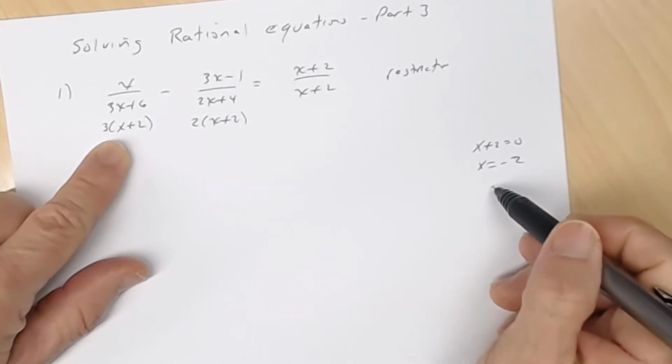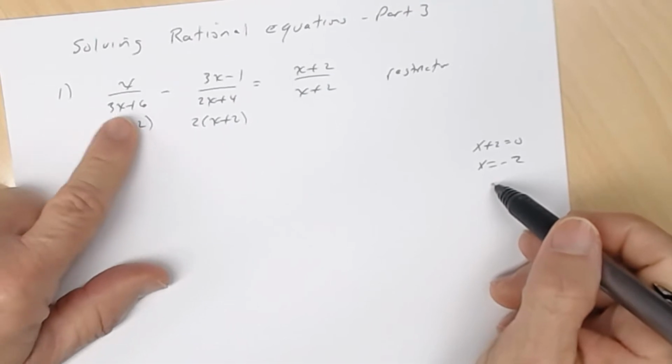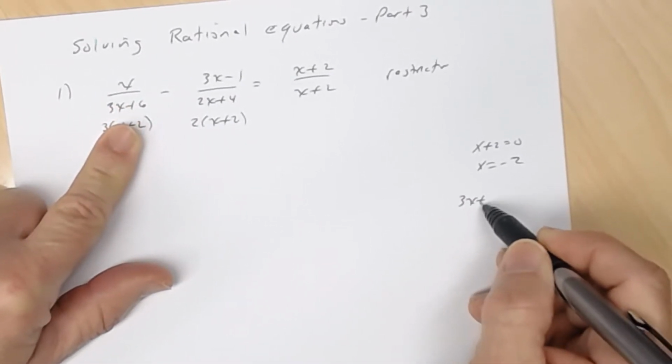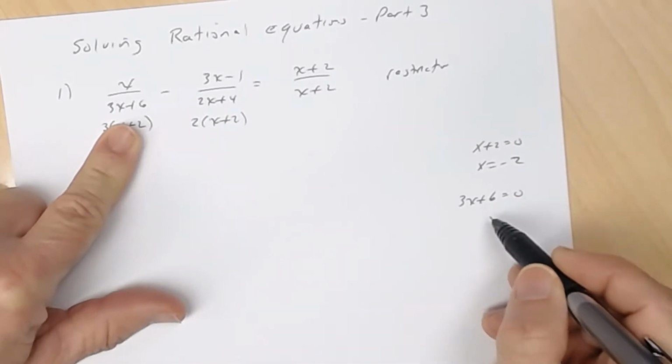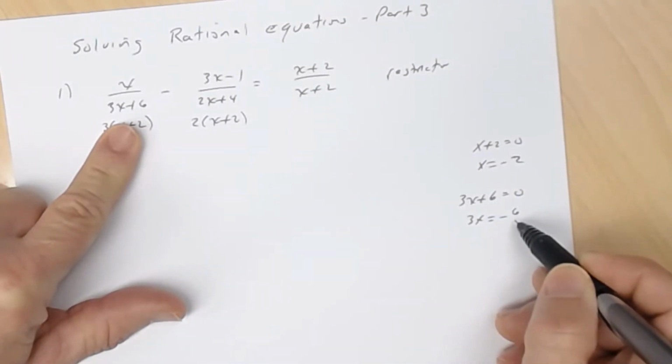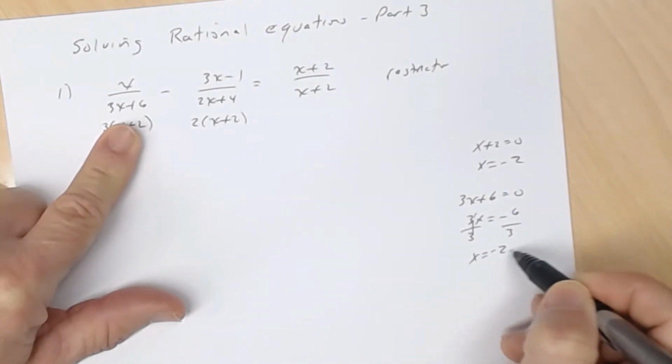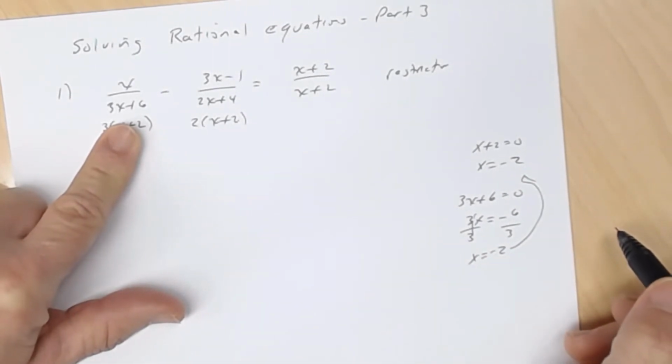Now let's suppose you factored incorrectly. So you could have messed this thing up. But let's just go back to the 3x plus 6. You could have done that instead. Say 3x plus 6 equals 0. So I get 3x equal -6, and to get x by itself, you divide by 3, and so x is -2. You get the same thing, right? Okay, so it doesn't matter.